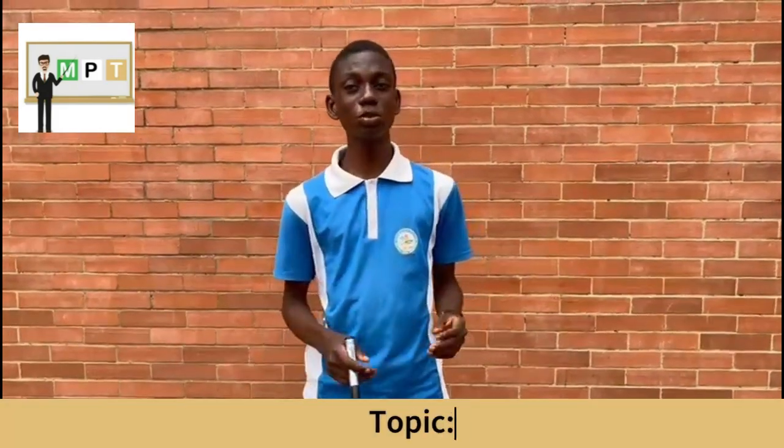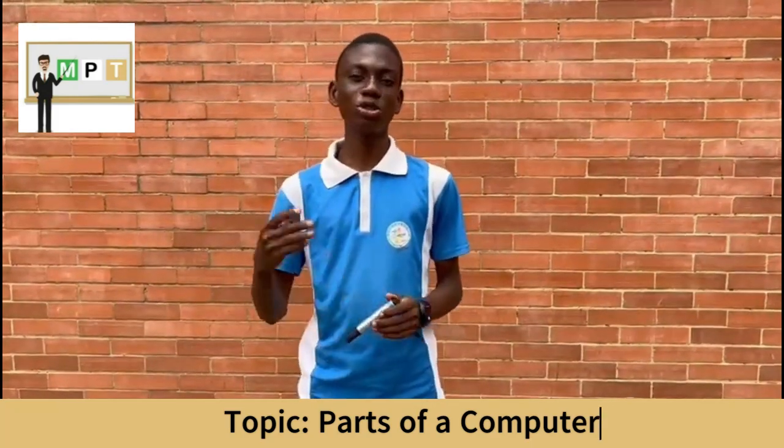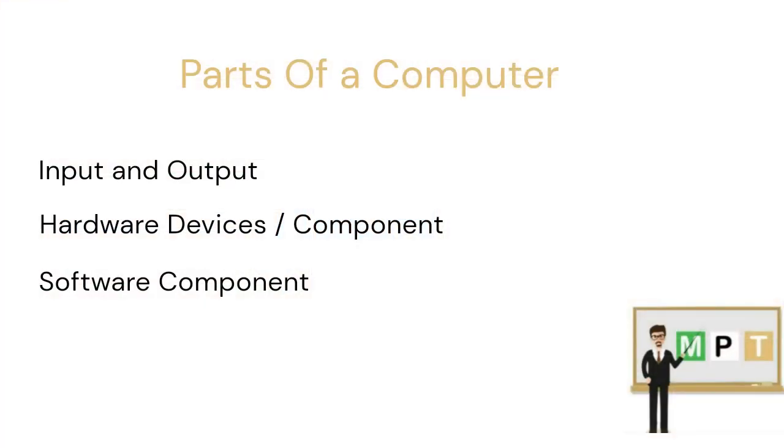So in today's topic, we'll be looking at the parts of computer. Now, I'm sure you are familiar with parts of computer. You have been hearing computer, but some of you might not know the major parts of the computer we are talking about. Now, I'll break it down for you. Parts of computers are further divided into 3 categories. So we have the input and output, we have the hardware devices or hardware components, we have the software components.